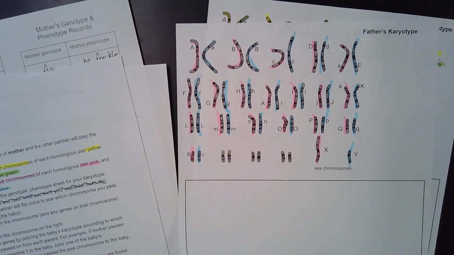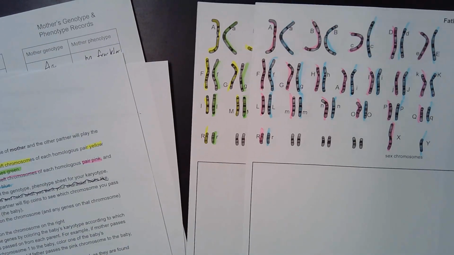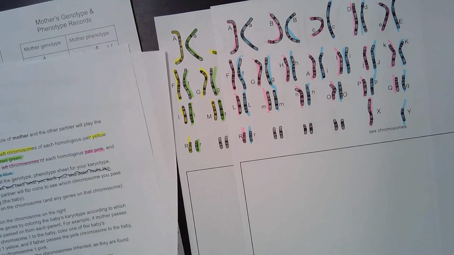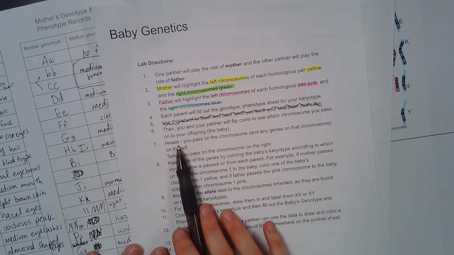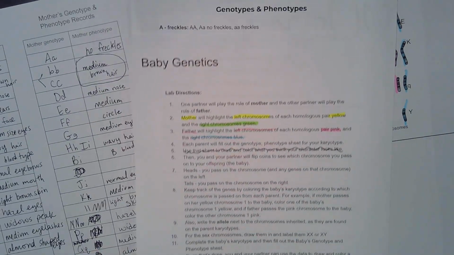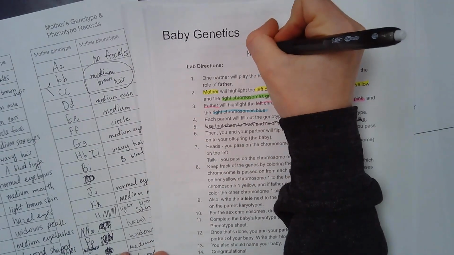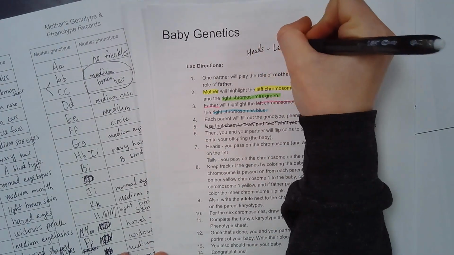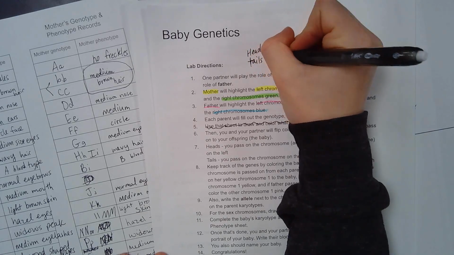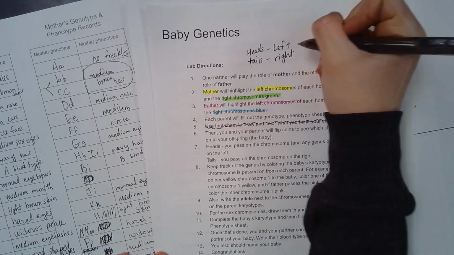And so we are going to flip pennies. It's kind of like a 50-50 chance of which one of each chromosome gets passed on, the one from their mother or their father. And so it says, heads, you pass on the chromosome on the left. So heads, it's the left chromosome, and tails, it's the right chromosome.